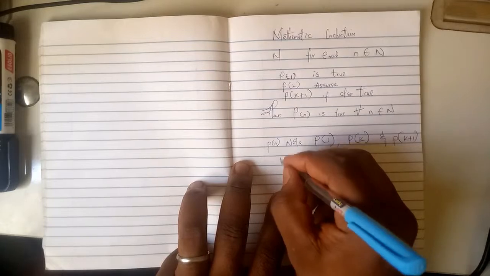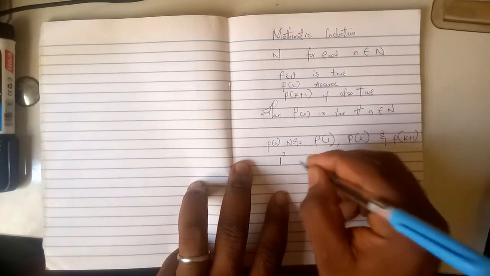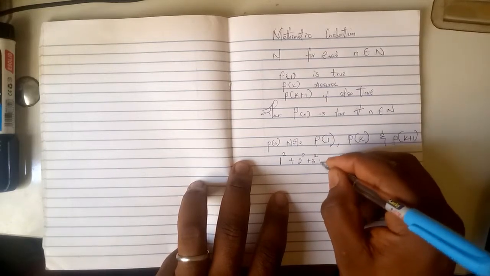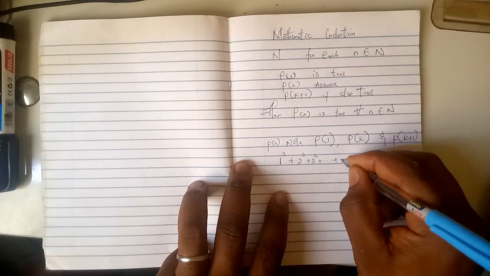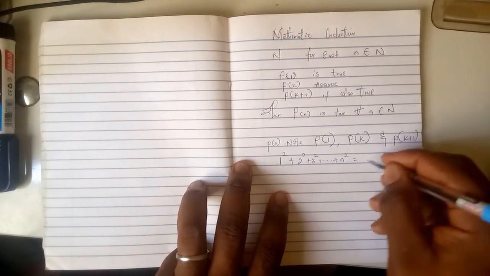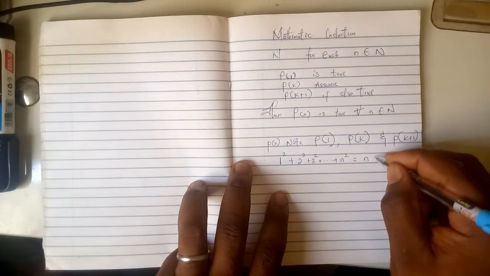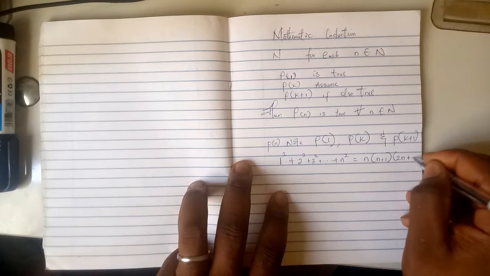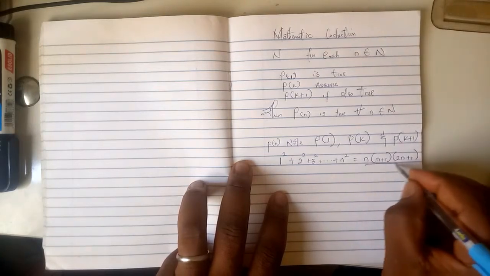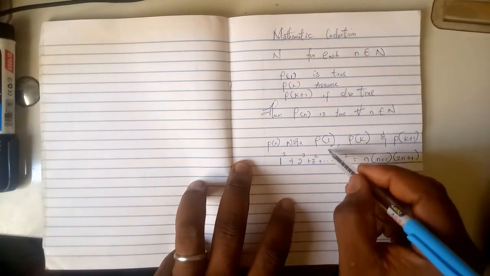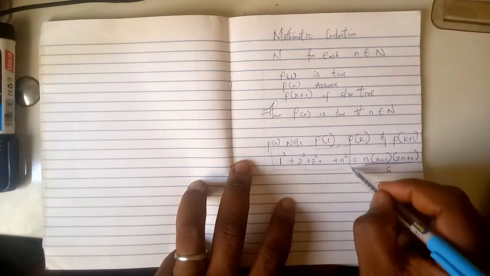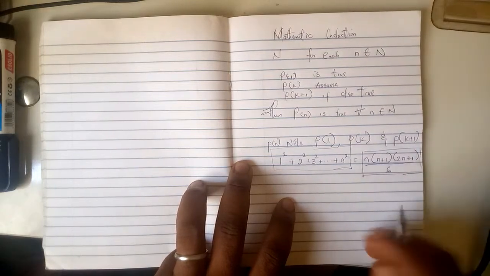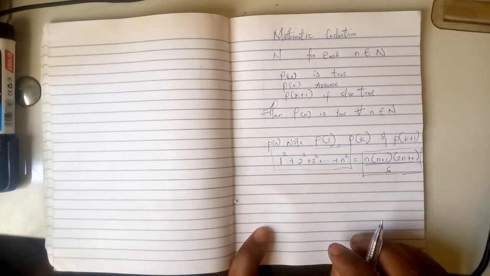Now for example, if you have this series, 1 squared plus 2 squared plus 3 squared, and you have it up to n squared. Now you want to test if actually this formula governing this set is true for every natural number. Now you say that this is governed by this. Now you want to test if it is true for every natural number. Now simply let's do this.